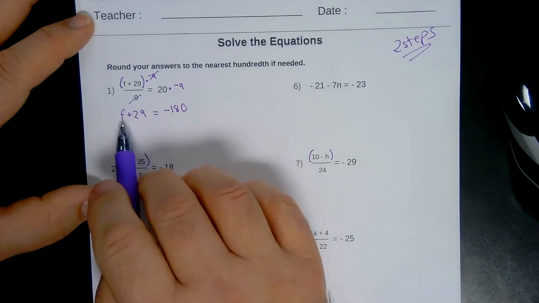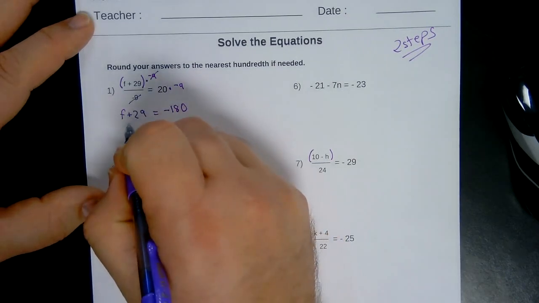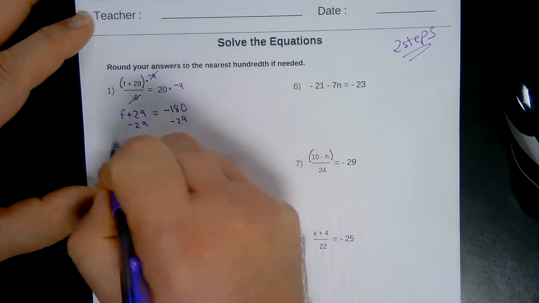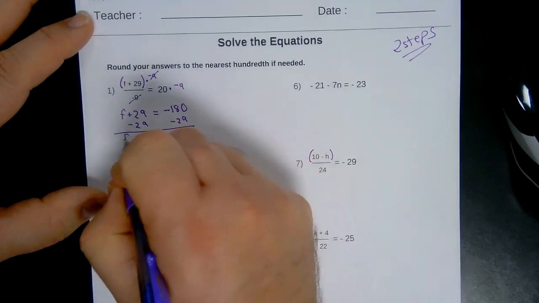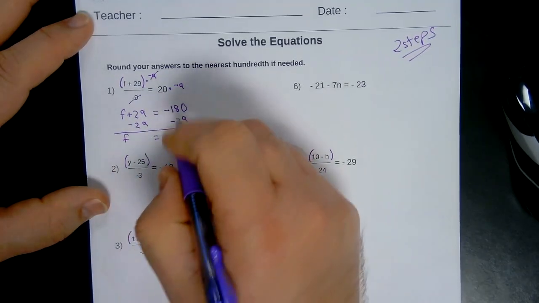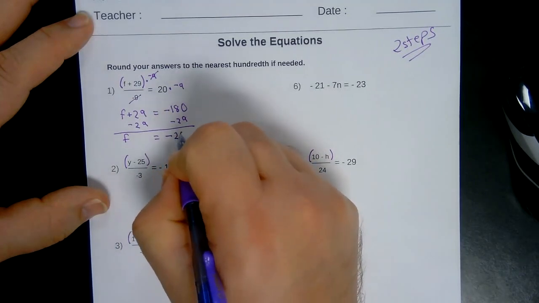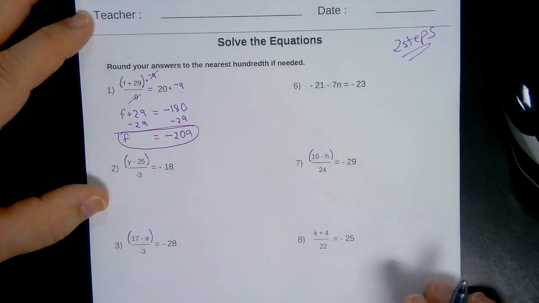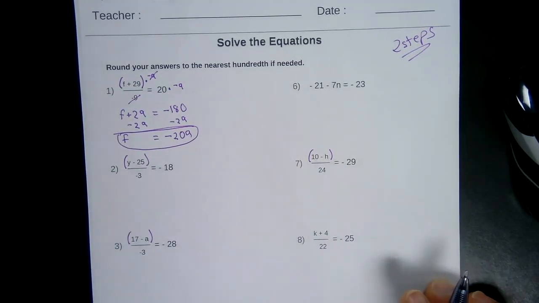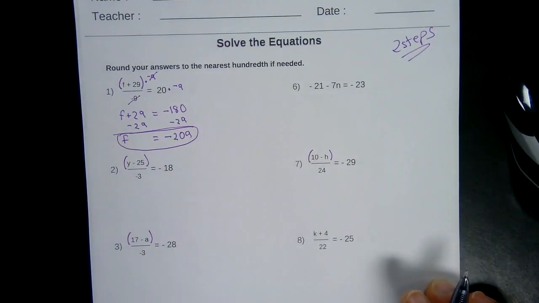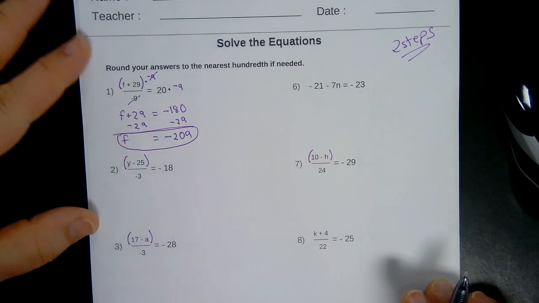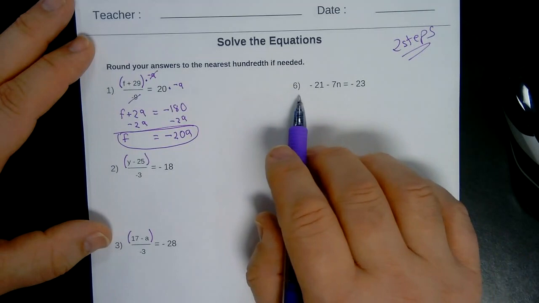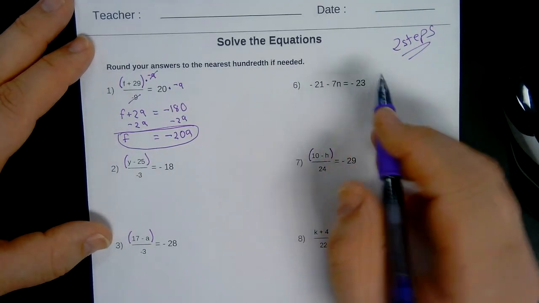Then my last step now, this is easy now. Just take away 29 from both sides. Again, step by step. And you get F is equal to negative 209. Again, final answer, I'm going to circle that. So number 1 was multiply the top by negative 9, and then subtract 29 from my final answer.